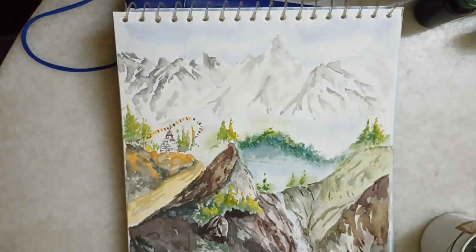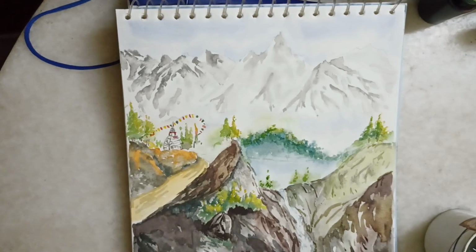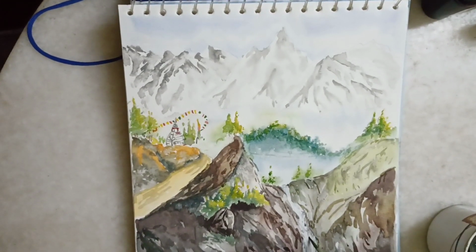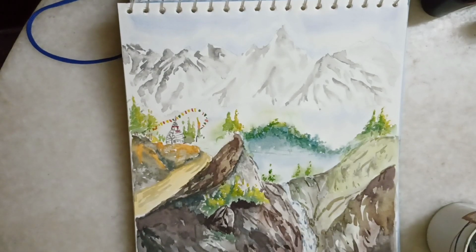Now almost complete my rocky portion. I have also darkened these edges wherever I feel that there is a shadow.